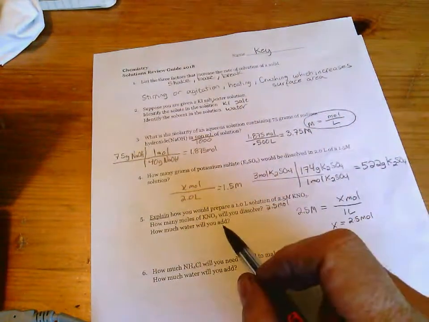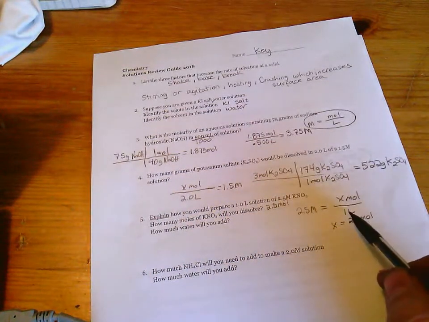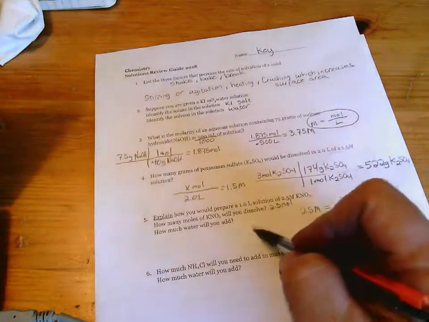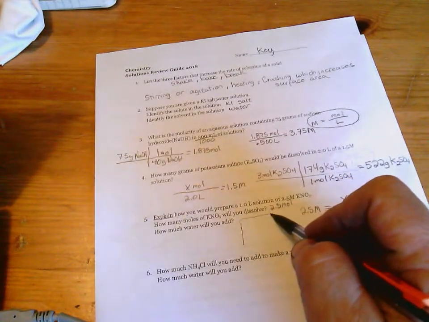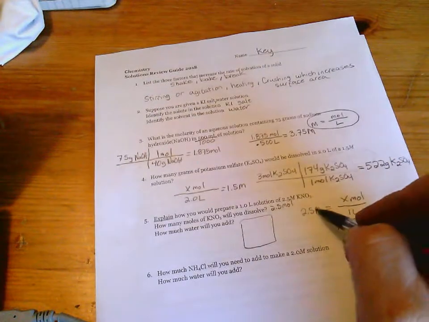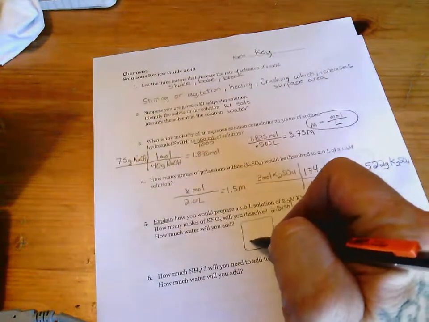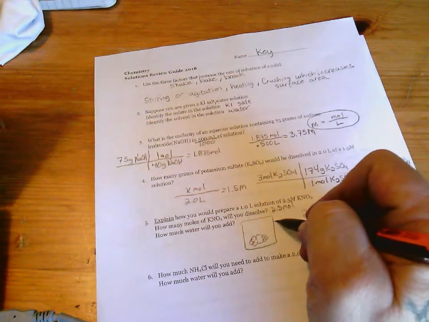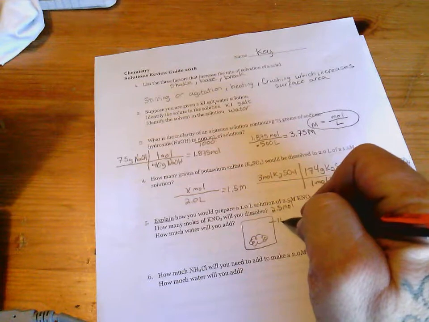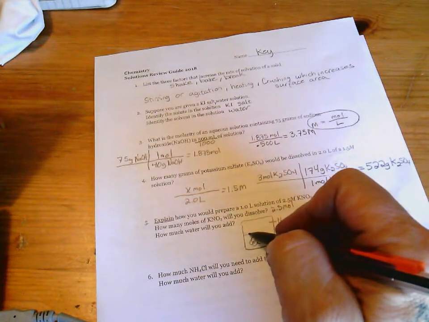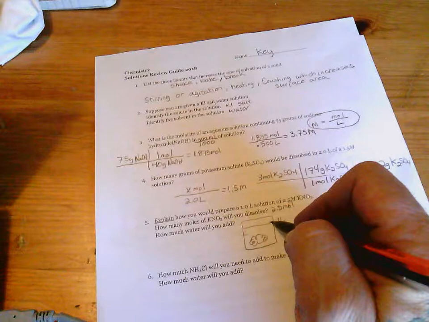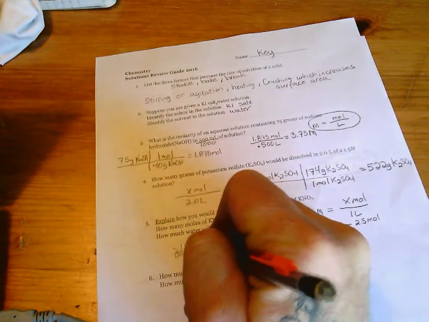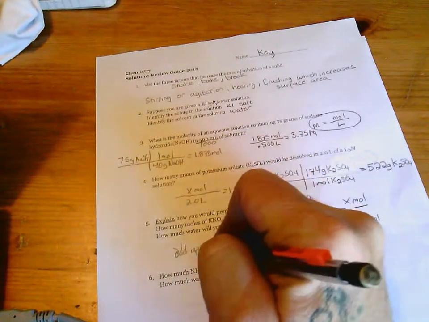How much water will you add? Well, in the solution, the total volume is 1 liter. So what we do is we put our 2.5 moles of KNO3 in here. There's our 2.5 moles, and this is our 1 liter mark. And then we add the water up to the 1 liter mark.